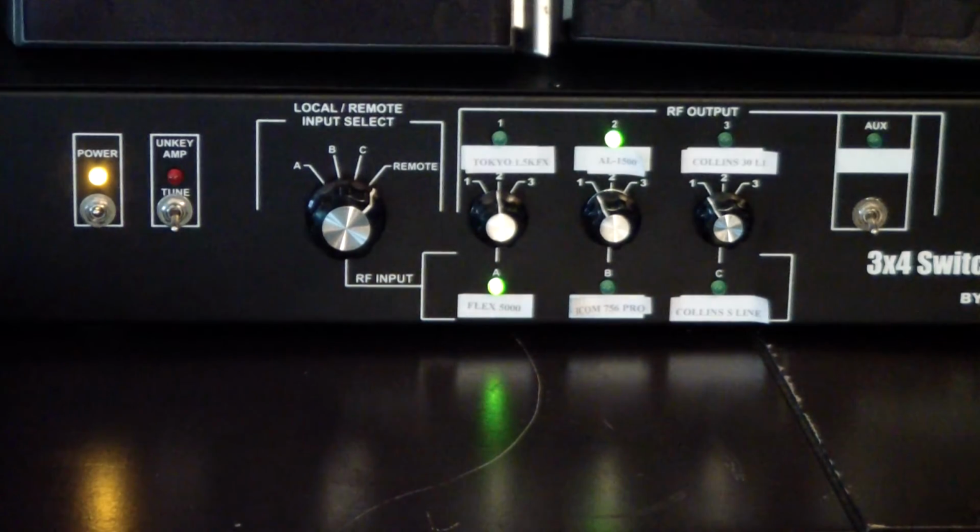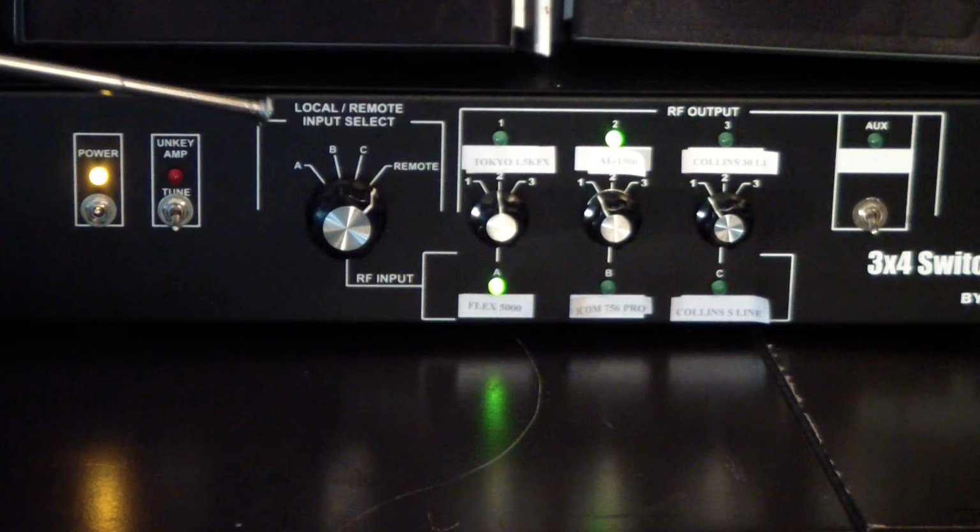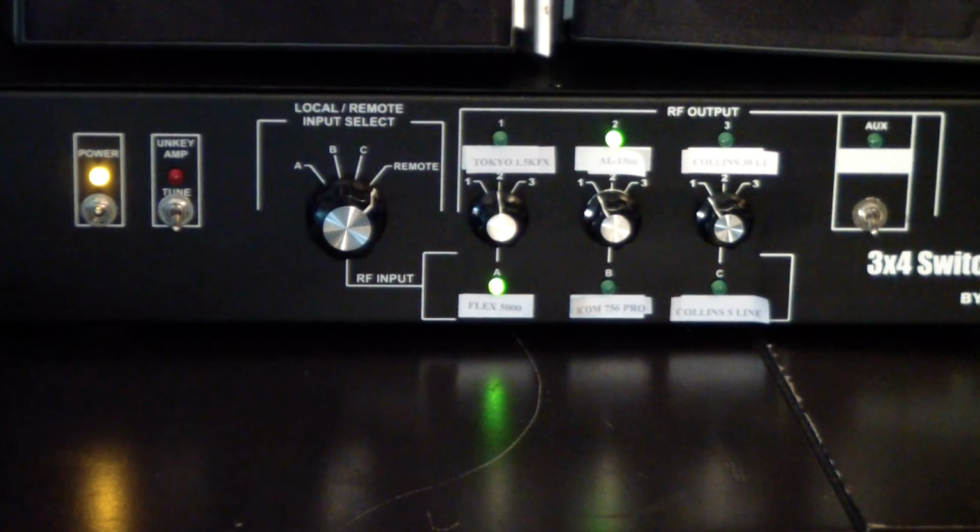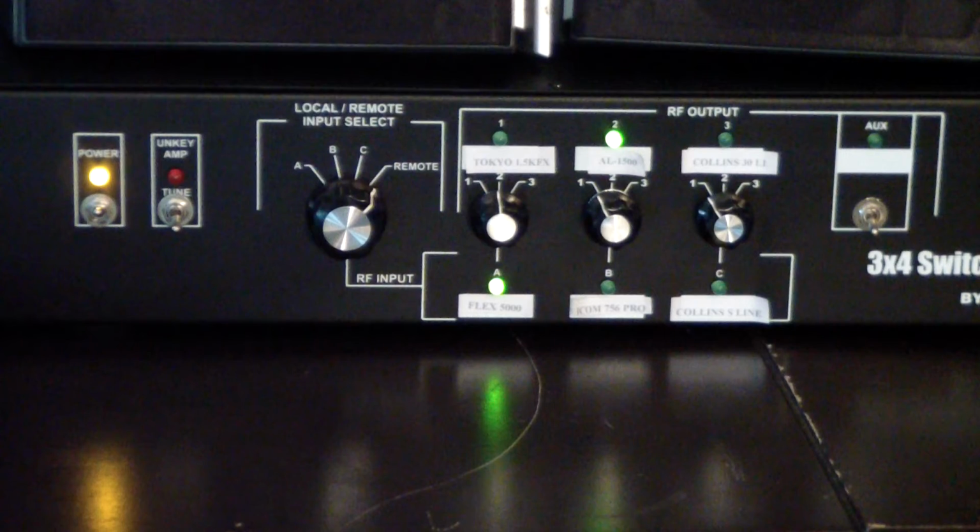Briefly describing, this is the switch that selects which transceiver you would like to use. We have A, B, C, and then we have what is called remote. ABC selects any of 3 transceivers. The remote function I will get into just in a moment or two and explain its functions.